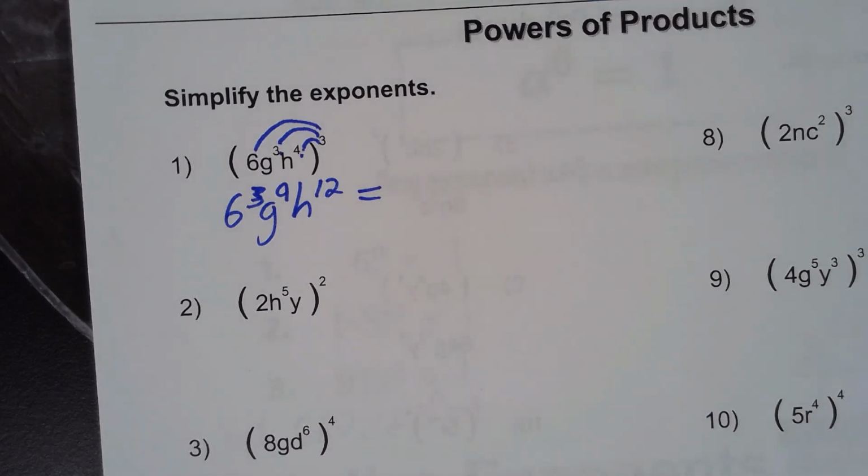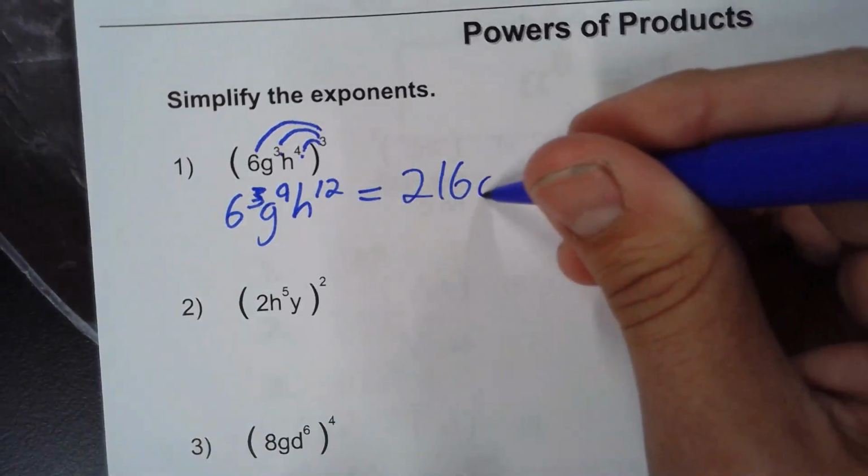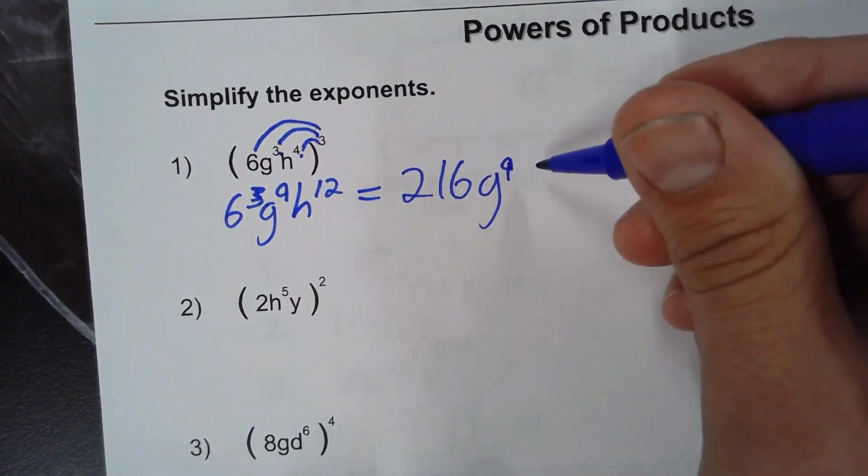Six to the third power? Yep, so that'd be 216, and then I could just keep g to the 9th, h to the 12th.